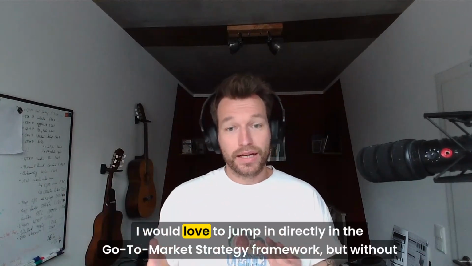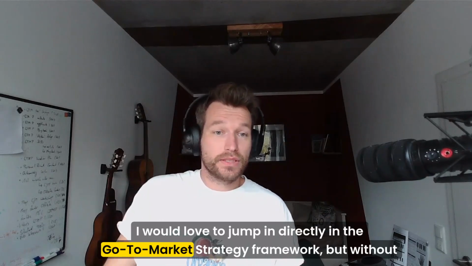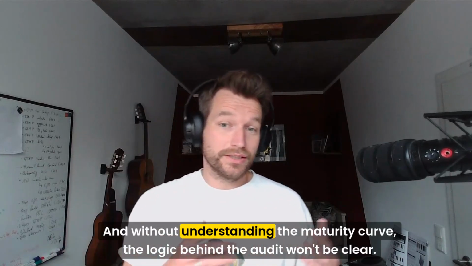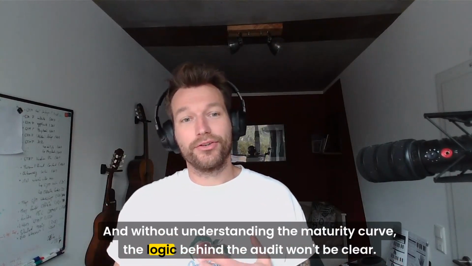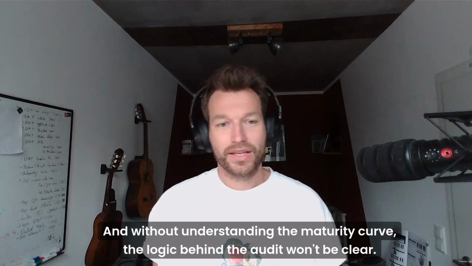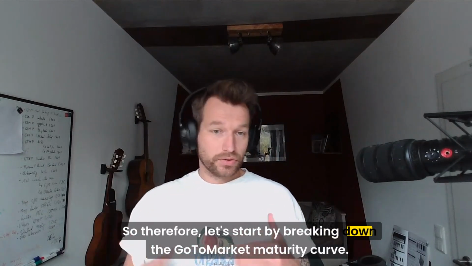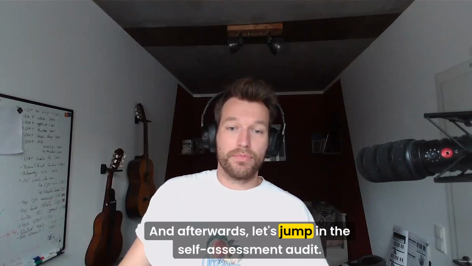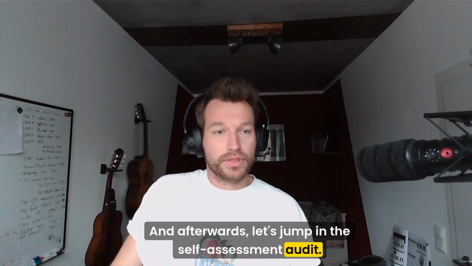I would love to jump directly into the go to market strategy framework, but without an audit, it's nearly impossible to craft a strategy. And without understanding the maturity curve, the logic behind the audit won't be clear. So, therefore, let's start by breaking down the go to market maturity curve. And afterwards, let's jump into the self assessment audit.